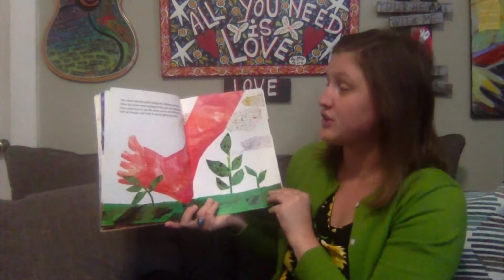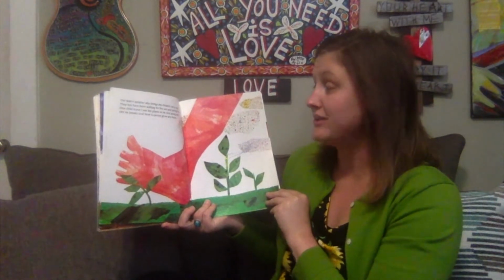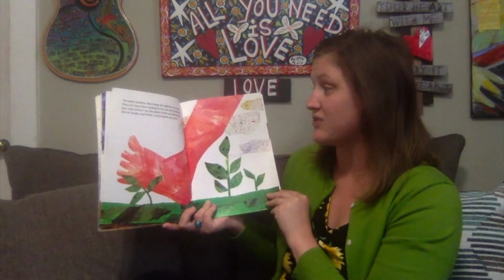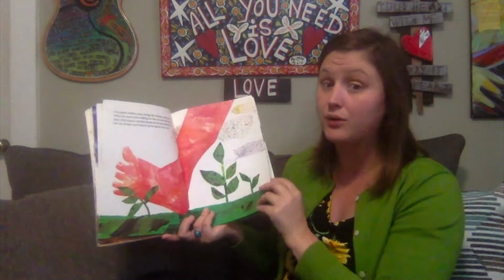The warm weather also brings children out to play. They too have been waiting for the sun in the springtime. One child doesn't see the plants as he runs around, and, oh no, he breaks one. Now it cannot grow.